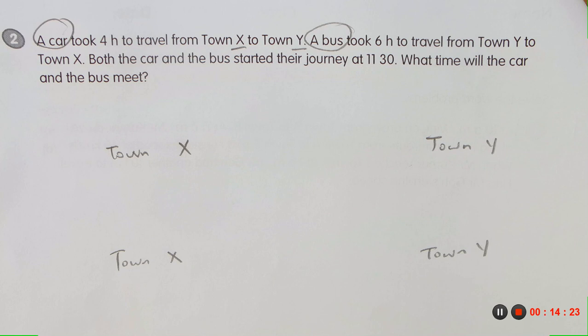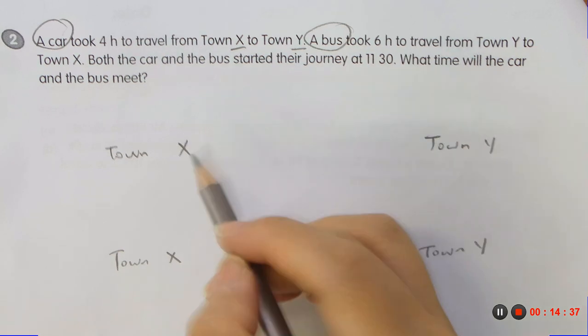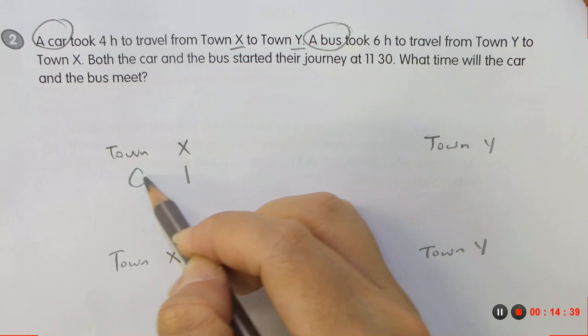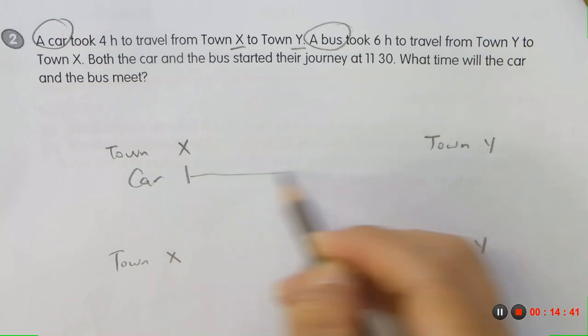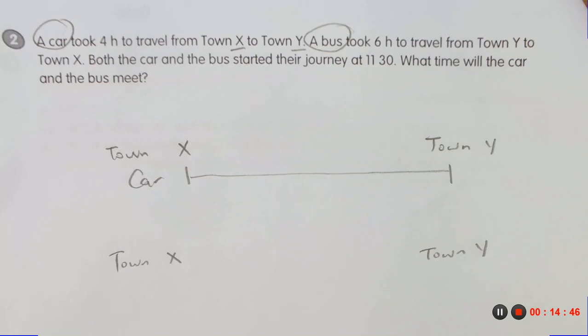Now, look at the story. Did they both complete their journeys? They did, right? The story says a car took 4 hours to travel from town X to town Y. So for the car, he did travel the entire journey, and the entire journey was 4 hours.